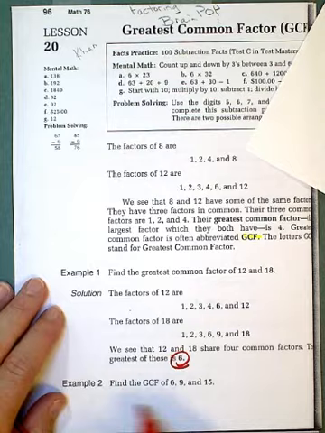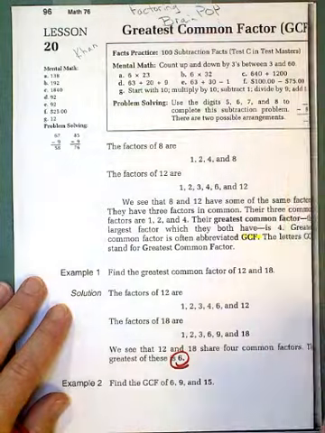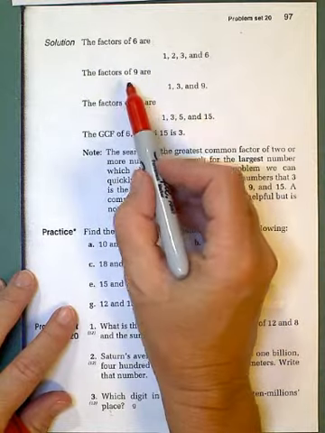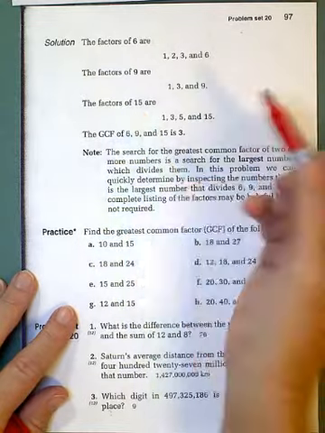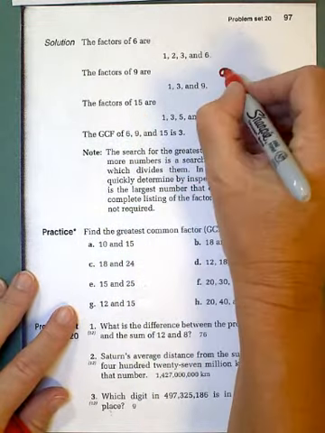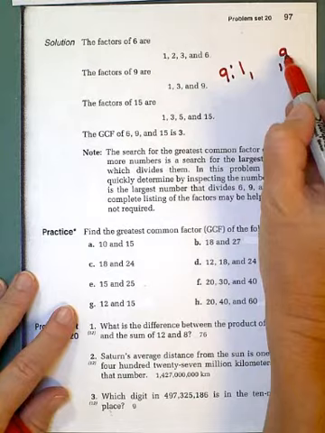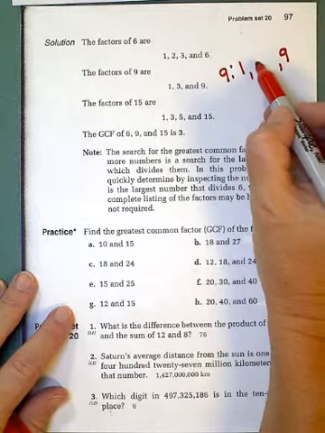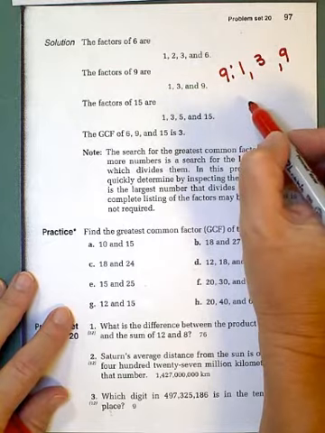In the case of example 2, we follow the same process, but we are using 3 numbers instead. So we begin by listing all the factors of 6, then all the factors of 9, and then all the factors of 15. Notice very quickly in the case of 9, when we are listing the factors, typically every factor has a partner, 1 times 9. When we get to the case of 3, 3 times 3 equals 9. We only list the 3 once. We do not list it a second time.